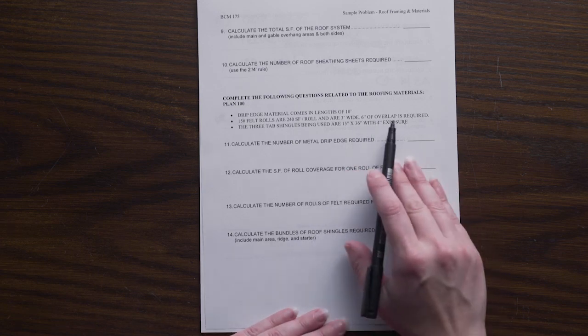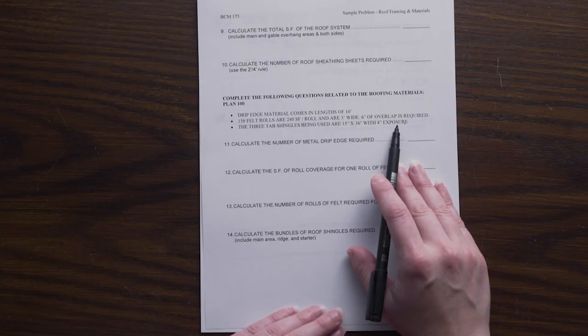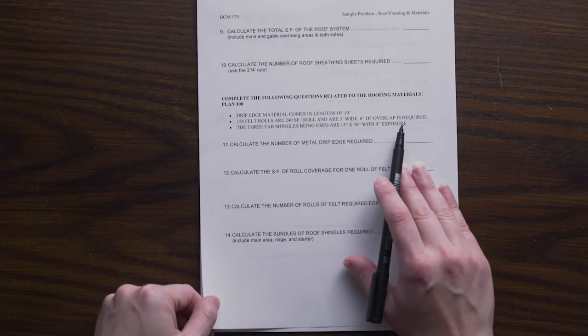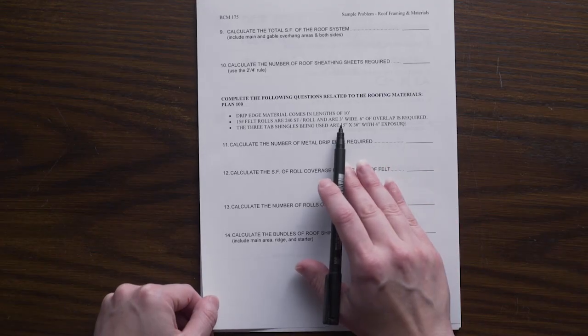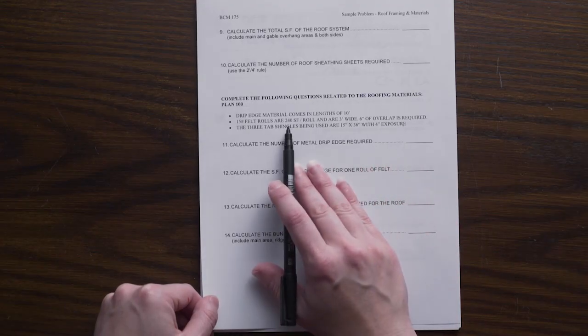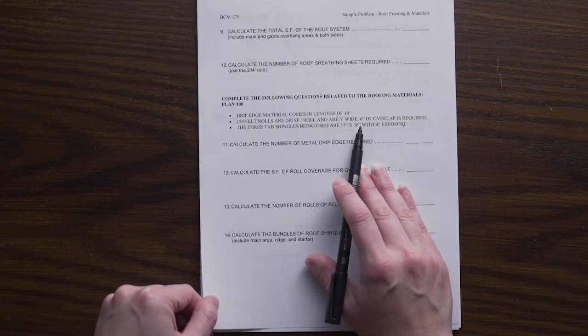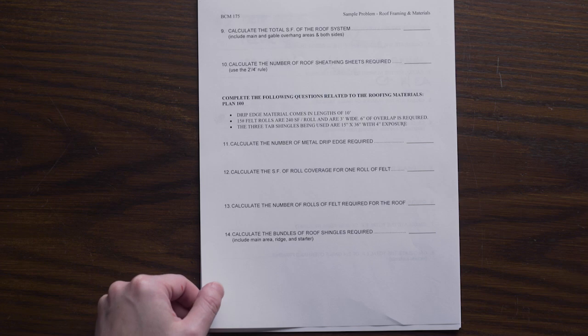So we went over the discussion of overlap with our roof felt in the lecture. Essentially what it means is that even though we have 240 square feet in each roll, it won't actually cover 240 square foot of roof, because we have to overlap as we lay it out to ensure we're having the proper moisture and water barrier for our roof system.